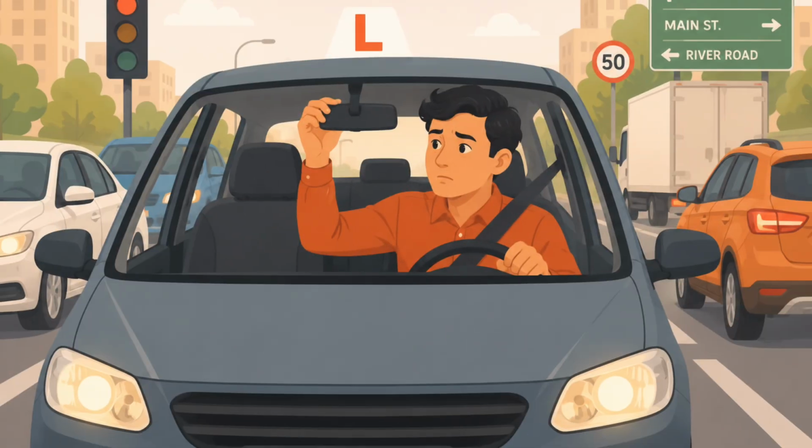Think about the first time you drove a car. Every single action required conscious effort. Check the mirror, signal, check the mirror again, release the clutch slowly, not that slowly. Oh, now the car has stalled. Try again, check the mirror. All of that was genuinely hard. Your working memory was completely full.